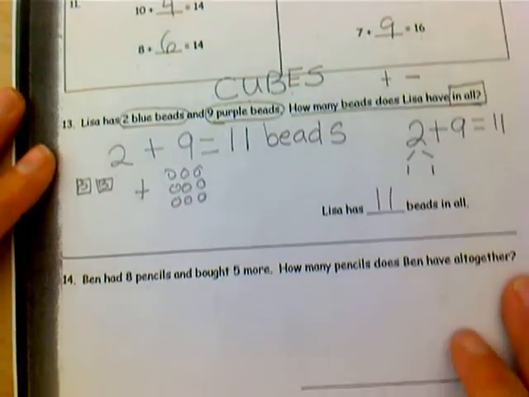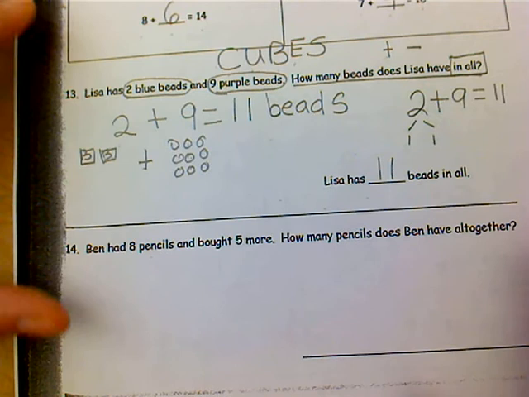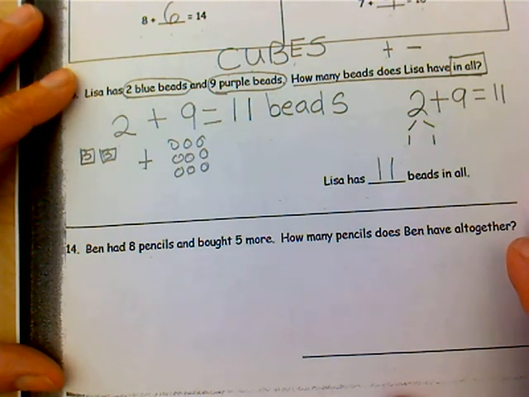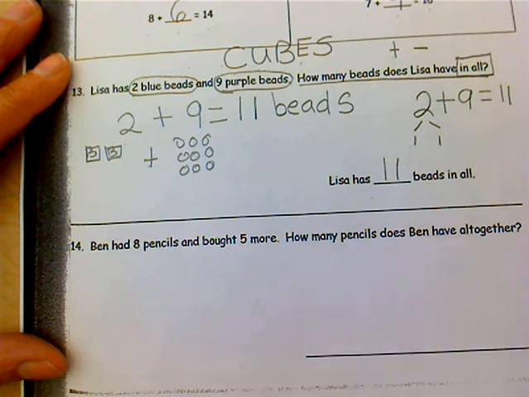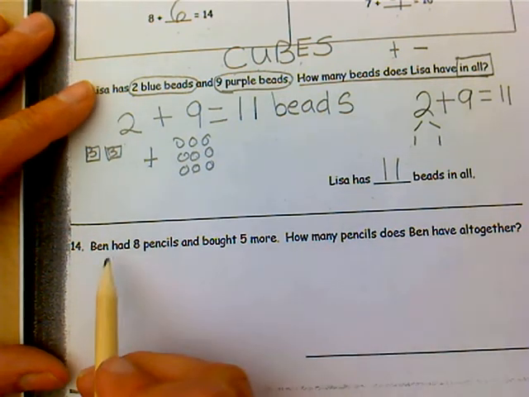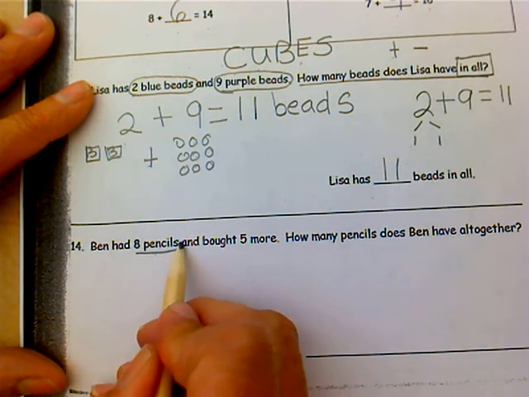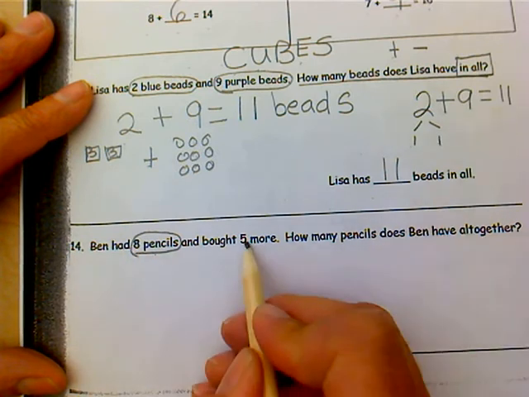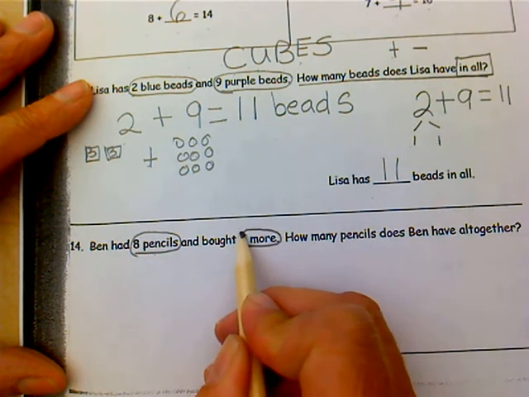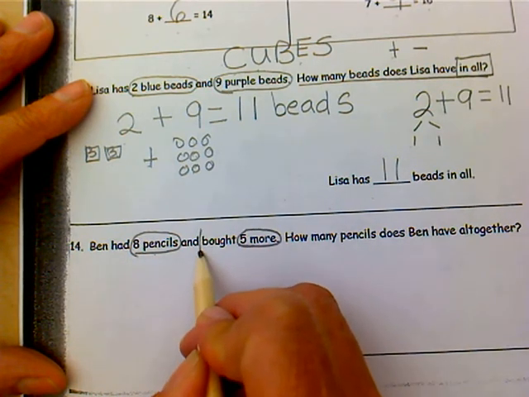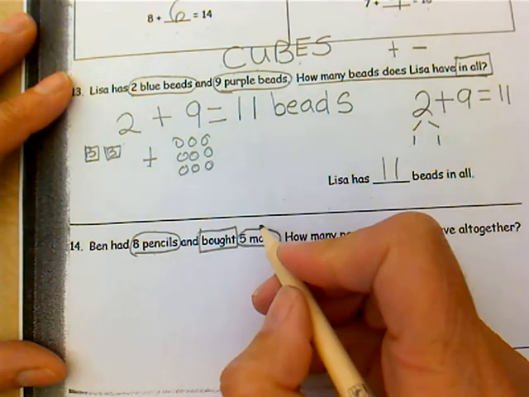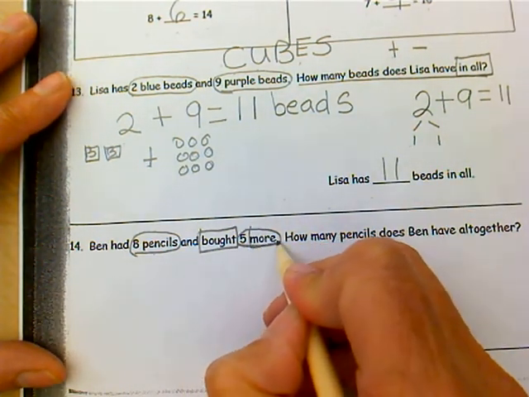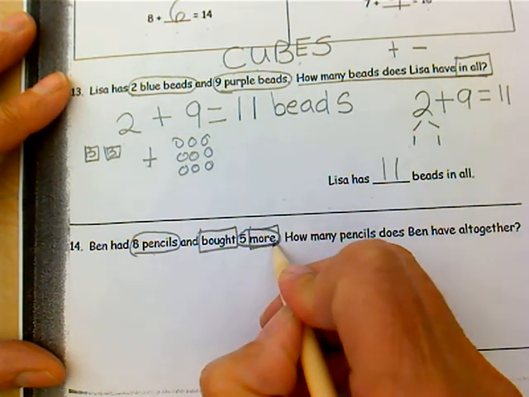All right, let's come down. I'm going to show you a different method called the tape method. And I'll show that to you here in just a minute, because we're going to be doing the tape method a lot. So Ben has 8 pencils, and he bought 5 more. Now, "he bought" is a key word that I really need to pay attention to. He bought 5, another key word, he bought 5 more.